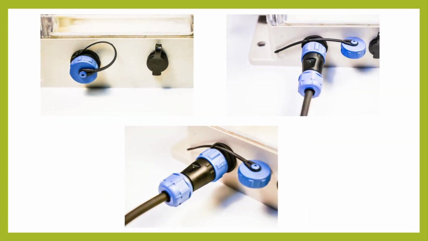Here are some shots of an SP13 mounted on an enclosure. The top left image shows the receptacle with the cap on. The bottom image and top right image show the connector with the plug mated to it.